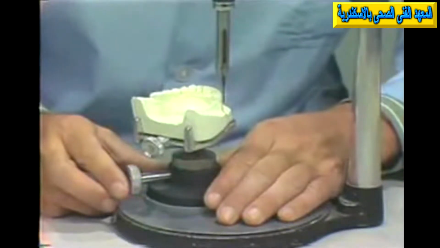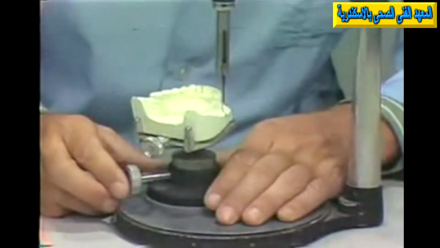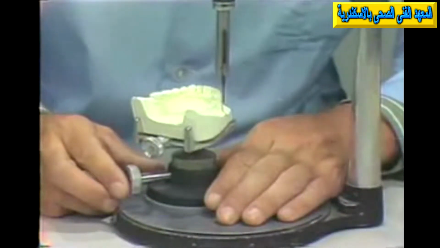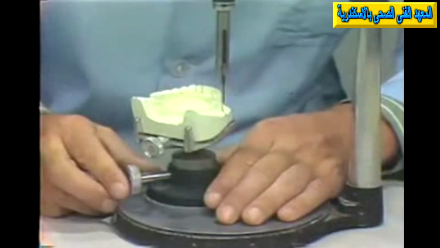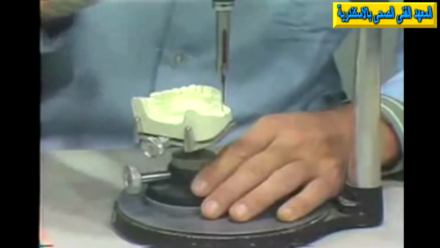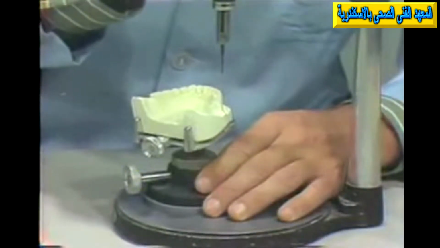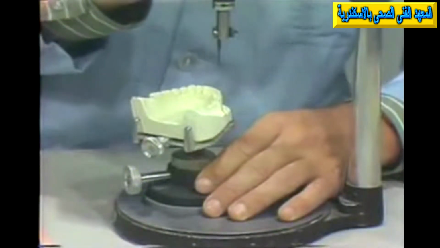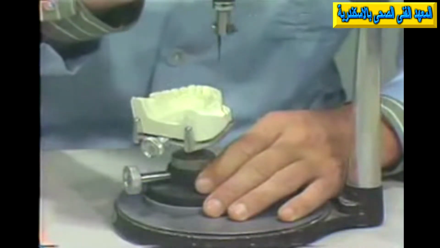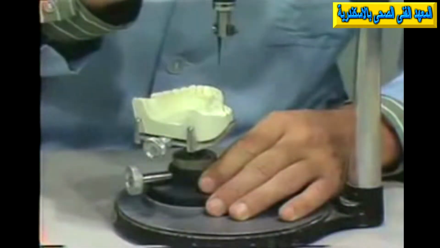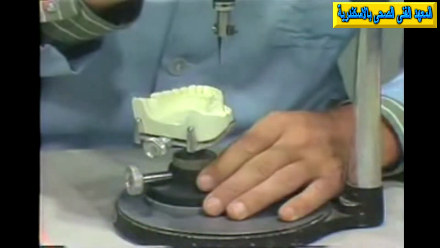First of all, are there any interferences that might give us problems in seating this appliance, or this prosthesis, excuse me? Are there certain guiding planes on the tooth structure which would allow us to have this partial denture slide to place without the possibilities of twisting or distorting the metal components? This may lead to fracture or distortion or possibly soreness of the teeth.